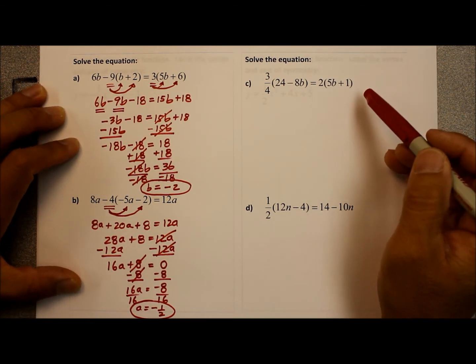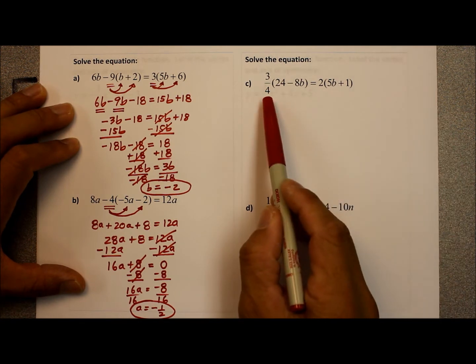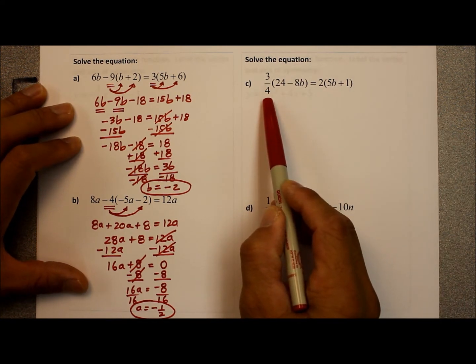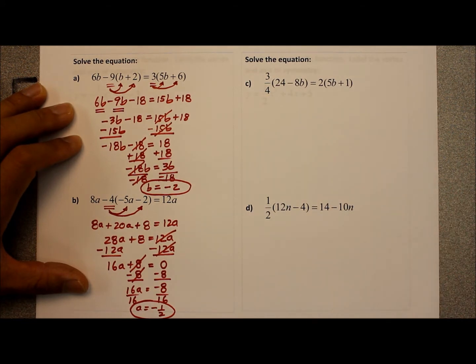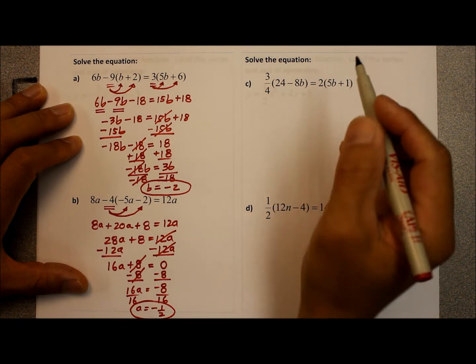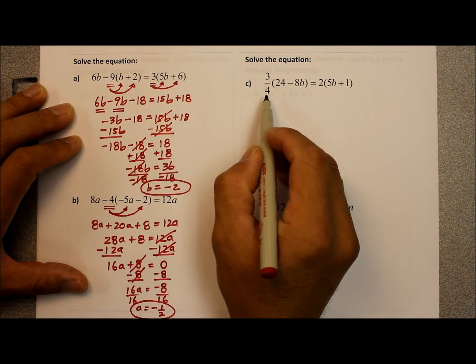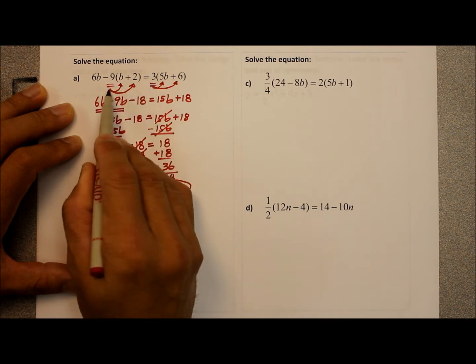Okay. Now you looked at this and go, woo-wee, there's a fraction in there. What do I do? Nah, come on. Fraction is just a number. It's just a number. And let's see if this will help you. Once again, just like in the previous segment, if you saw a number outside of parentheses, you did distributive property.